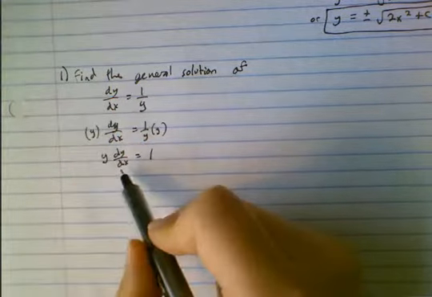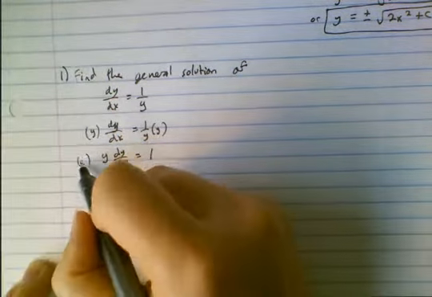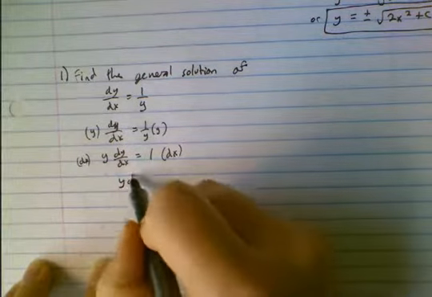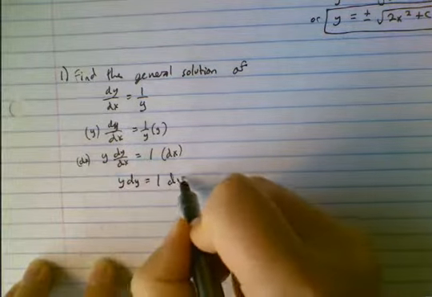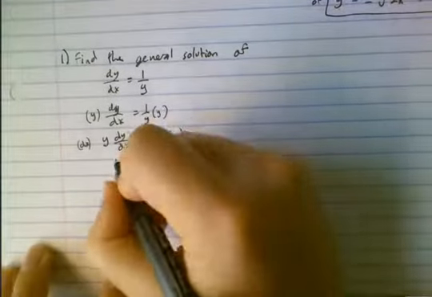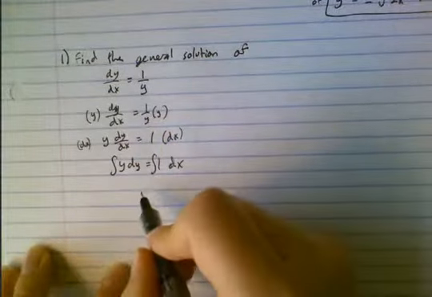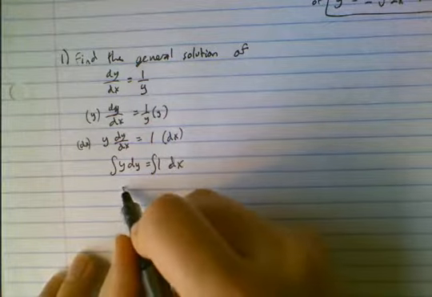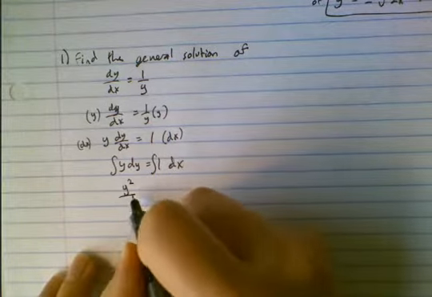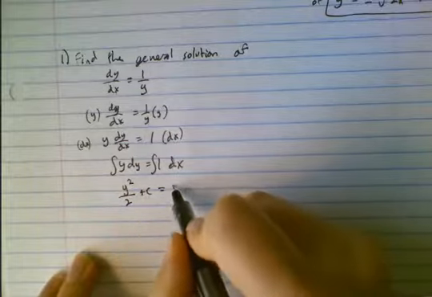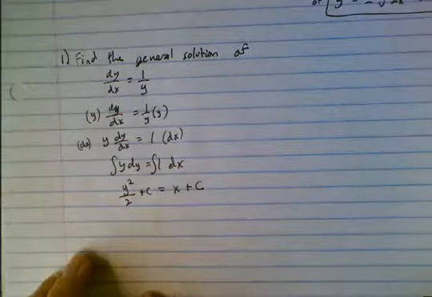And then I want to get all my x's on the other side, so I multiply both sides by dx. Now I can take the integral. So the integral of y is y squared over 2 plus c. The integral of 1 is x plus c.